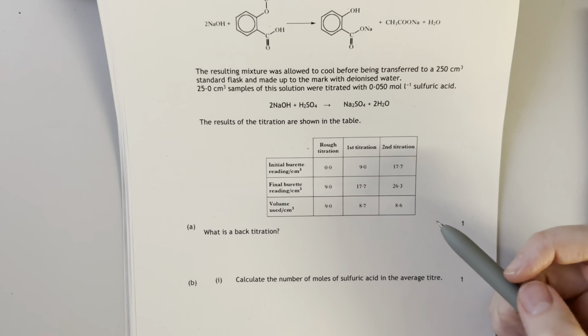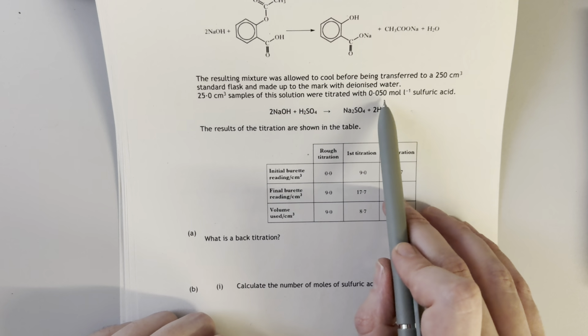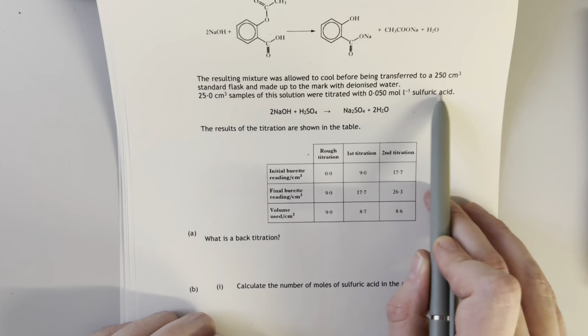If we want to figure out information about this here, we're looking to see when that was used. So the resulting mixture from the first process was allowed to cool, transferred to a flask, and 25 centimetres cubed of that flask, a sample of that flask, were titrated with this concentration of sulfuric acid. The results are shown below. So clearly these are for the sulfuric acid. These are our average titres for that acid.